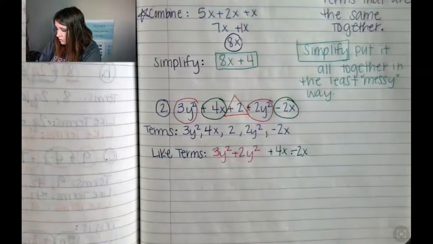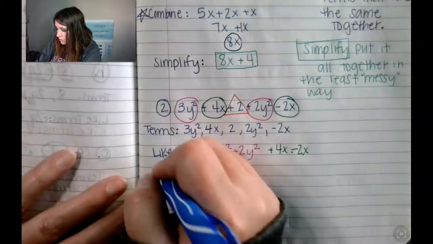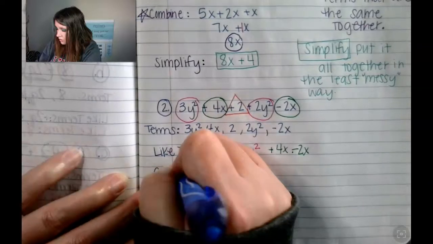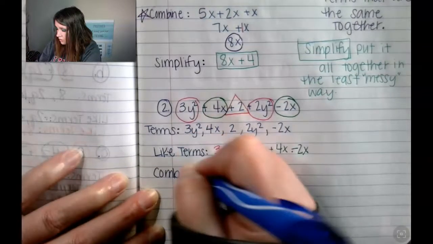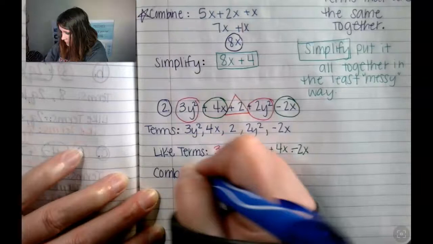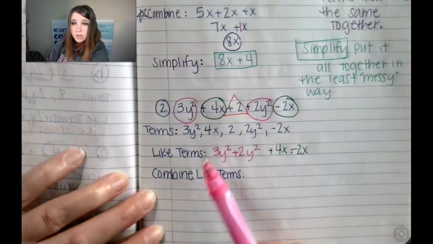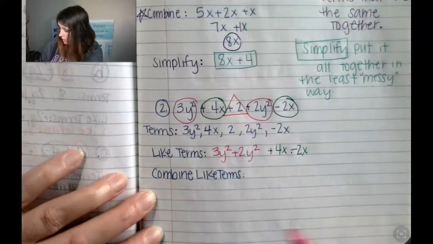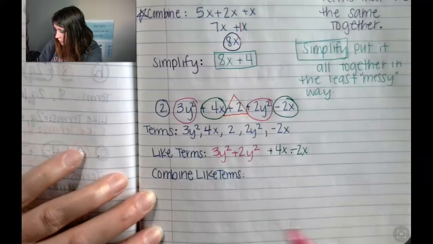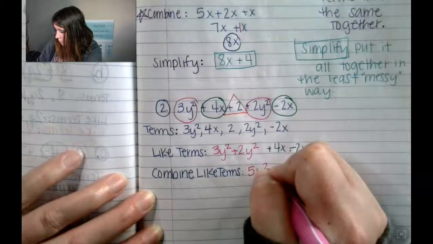Okay, let's combine our like terms. So now let's combine. All right, so we're just going to add the ones in the front first. 3 plus 2 gives us 5y squared.